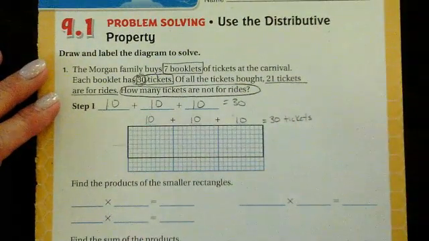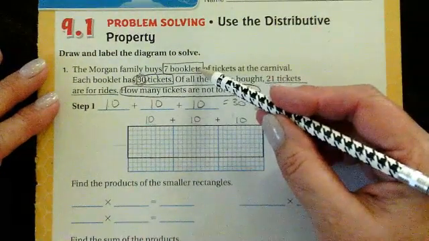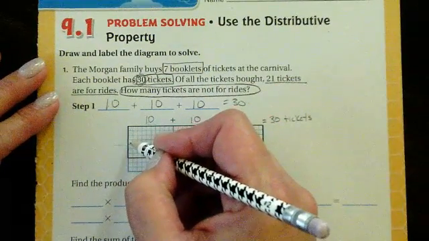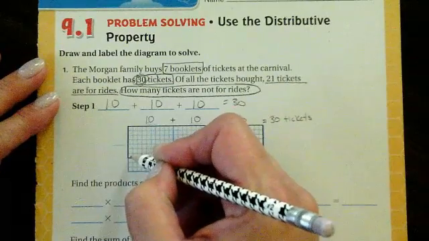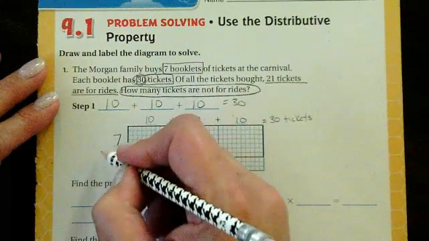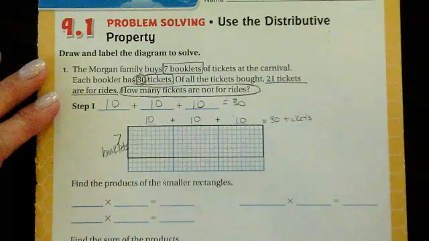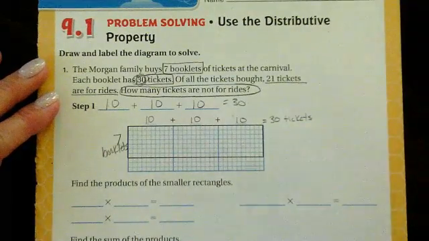And how many booklets did they buy? Well, they bought 7 booklets. So 1, 2, 3, 4, 5, 6, 7. This is 7 booklets. So now I need to figure out how many tickets they have all together.